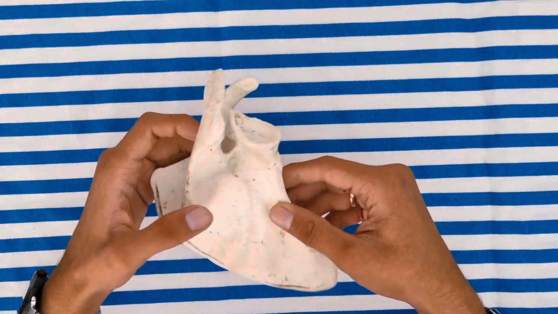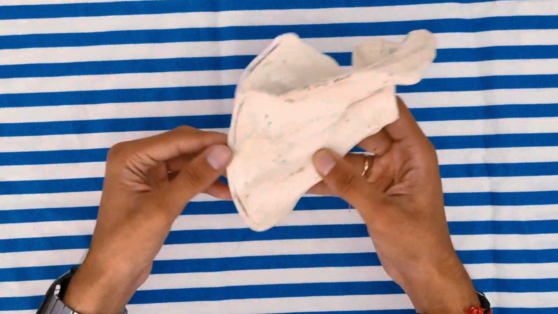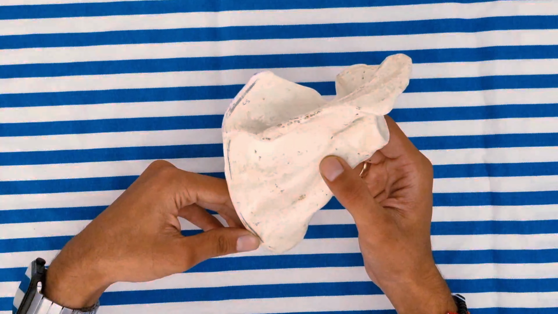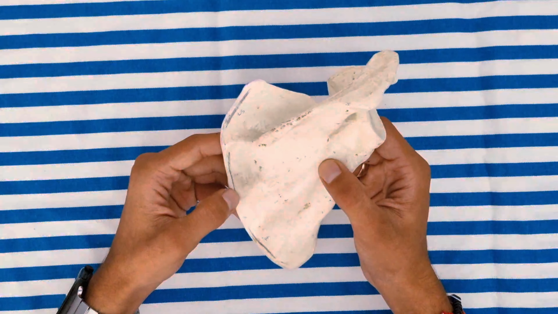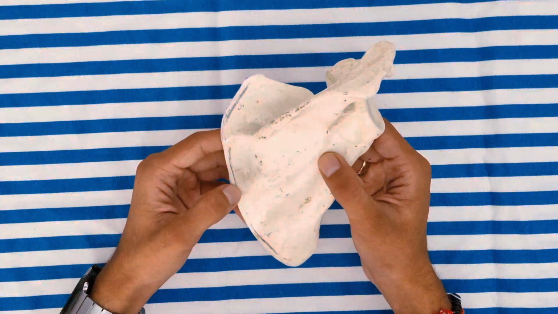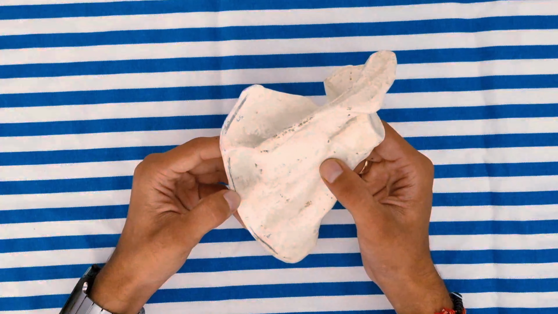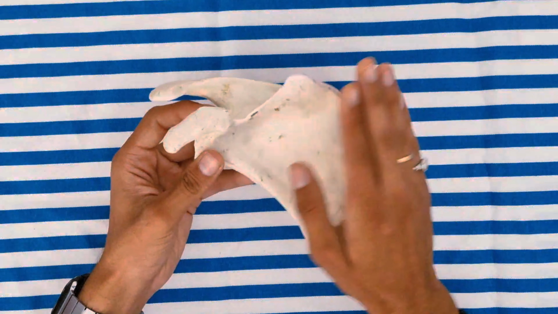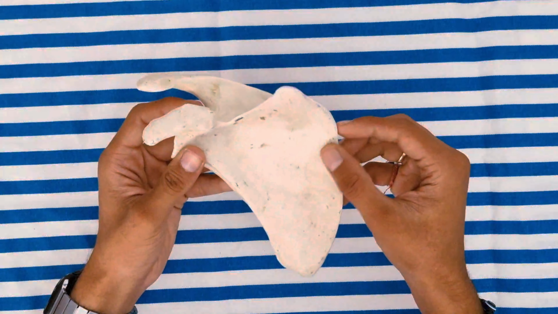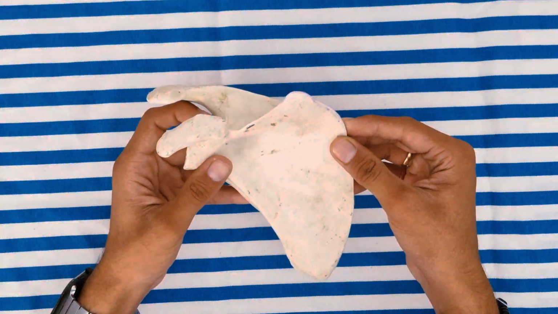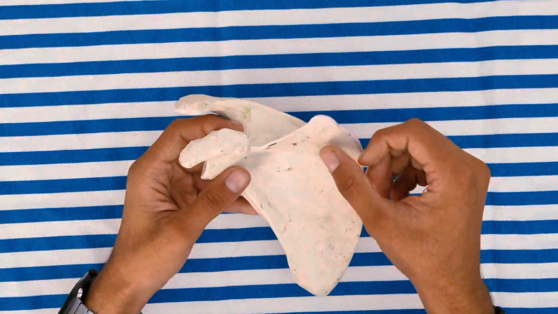Now let us see the medial border. This is the medial border. It is thin. On the medial border, four muscle attachments are present. From the costal surface of the medial border, the serratus anterior muscle is attached. This is the costal surface. From here, along the border from the costal surface, the serratus anterior muscle is attached.